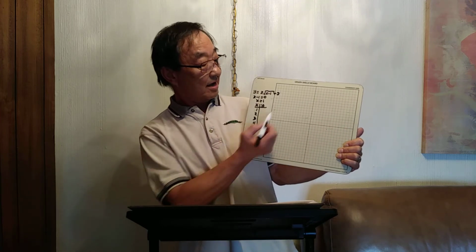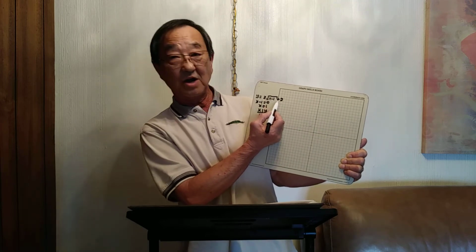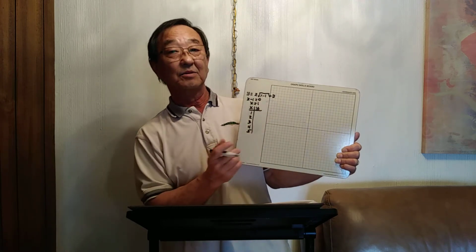Later on, to take shortcuts, you can figure out what perfect square goes in here, so it makes the math a little easier. For right now, we'll just use these. Putting 1 in, I get 0. 2 times 0 is 0, so the answer is 2. If I put 2 in there, I get the square root of 1, and 1 times 2 is 2, plus 2 is 4.